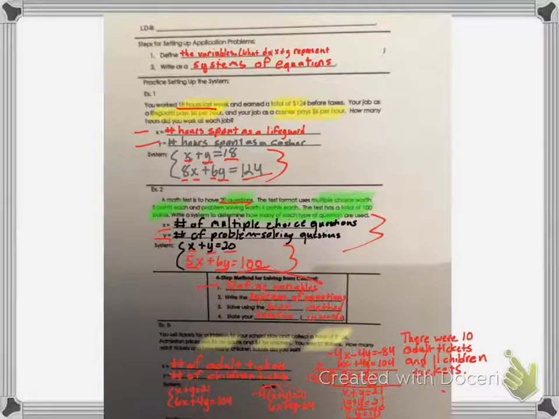Alright, let's look at this next problem. You sell tickets for admission to your school play and collect a total of $104. Admission prices are $6 for adults and $4 for children.